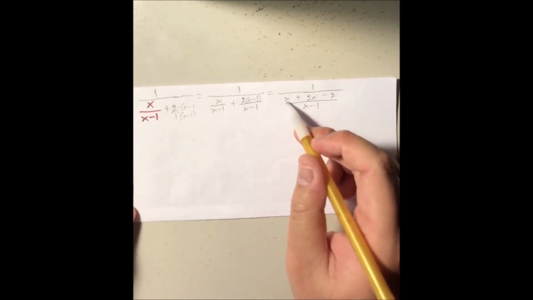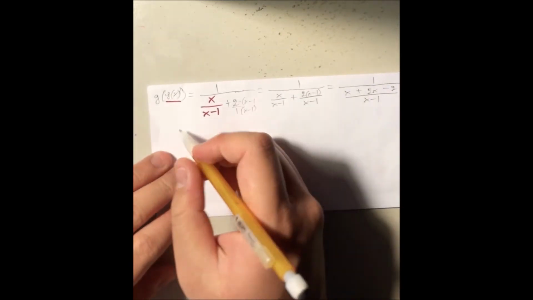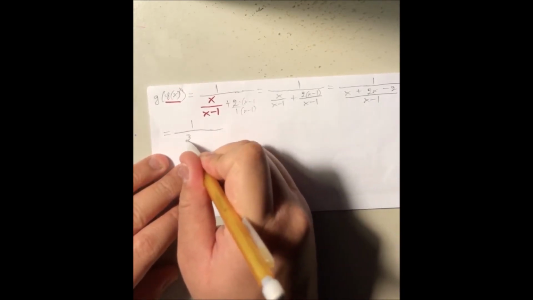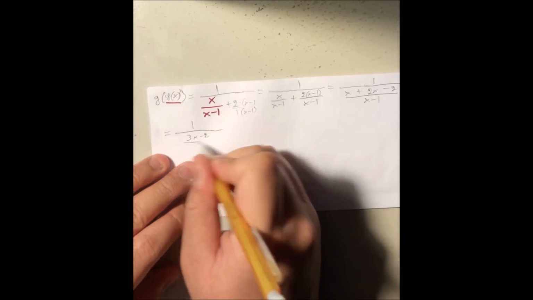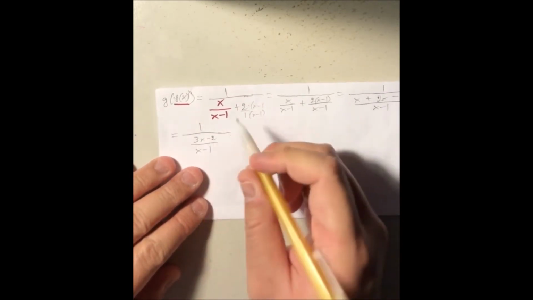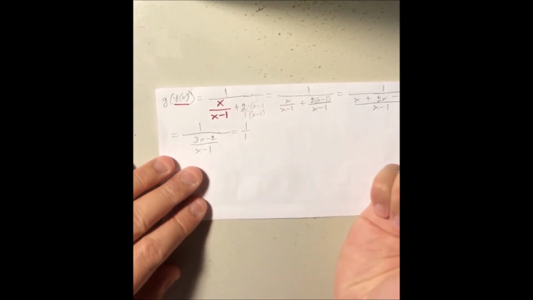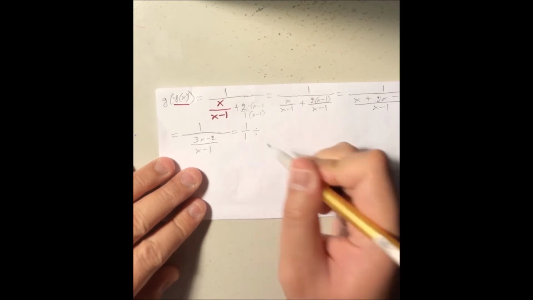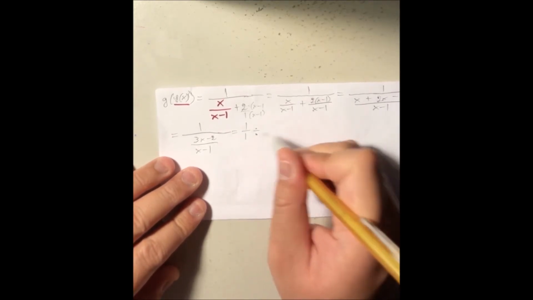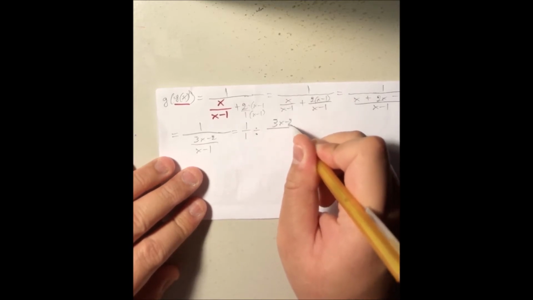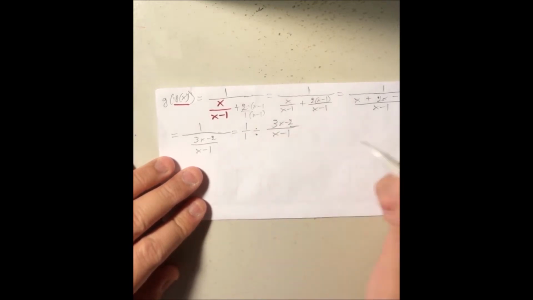So combining like terms, x and 2x, we are going to have 1 over 3x minus 2 over x minus 1. And 1 by itself here is the same as 1 over 1. The fractional form is basically the standard division form with the division symbol, divided by 3x minus 2 over x minus 1.